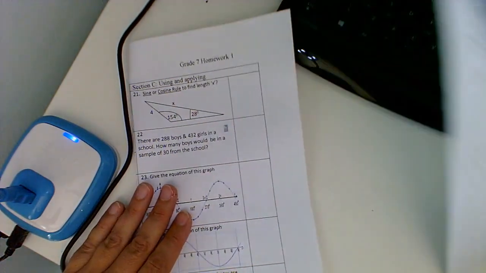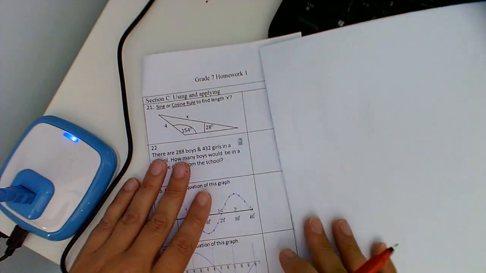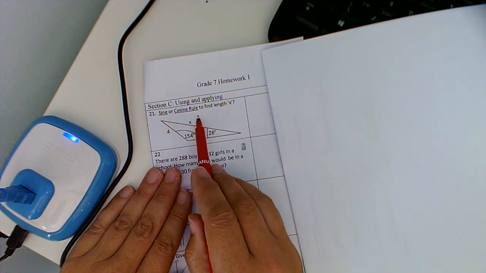Okay, finally then, let's look at this final section. Paper. Alright, so number 21, you've got to decide whether we're going to use sine rule or cosine rule.